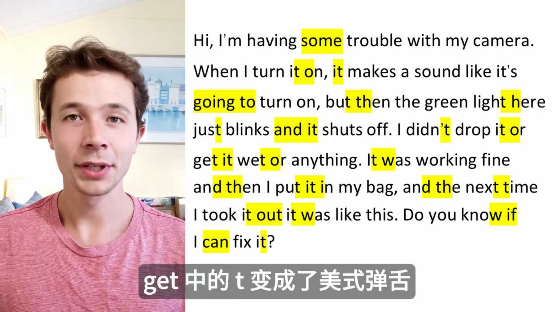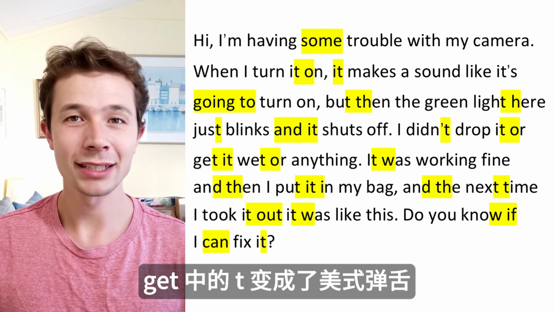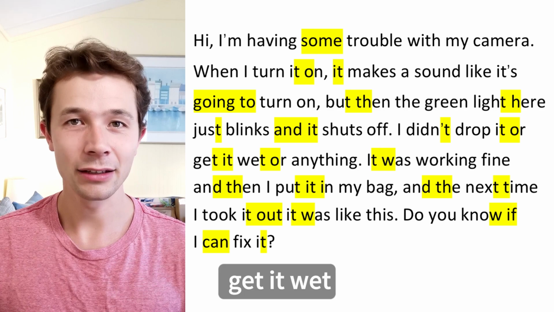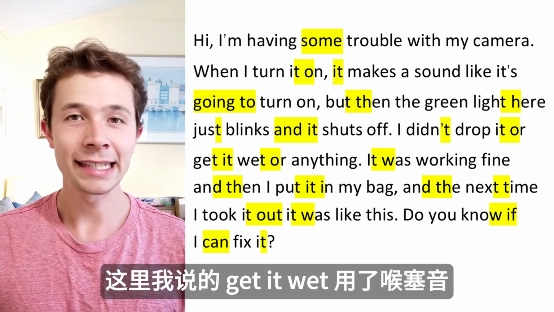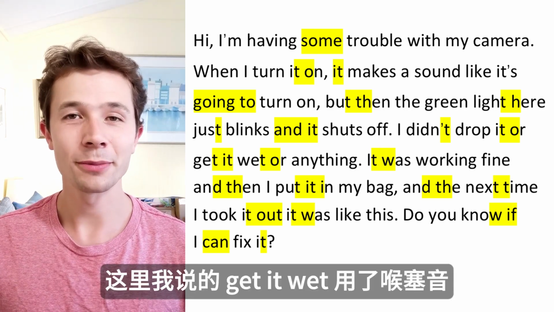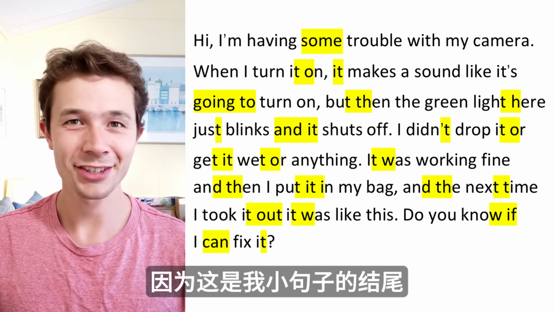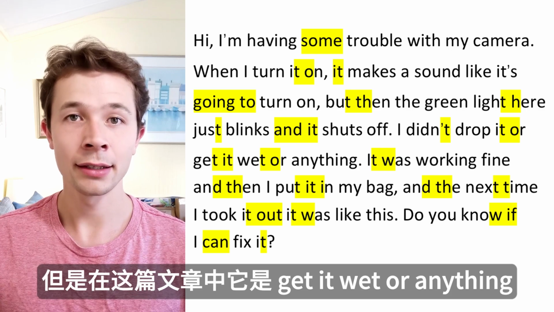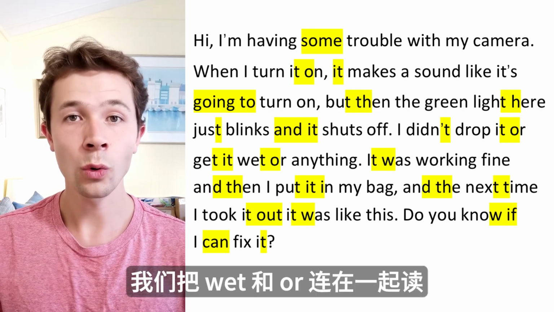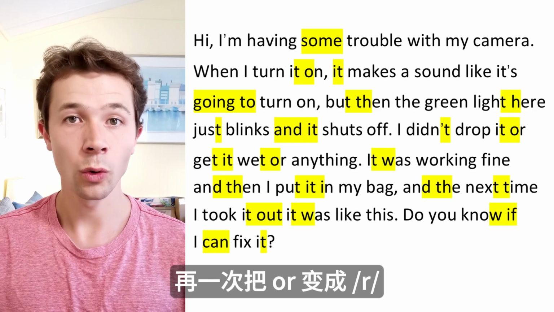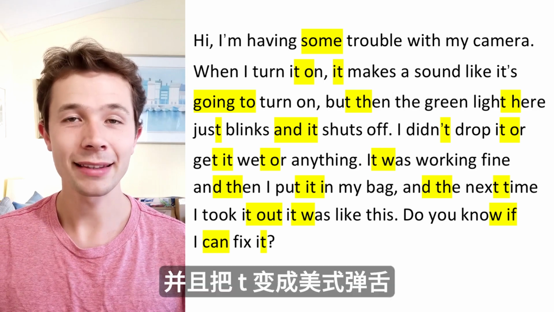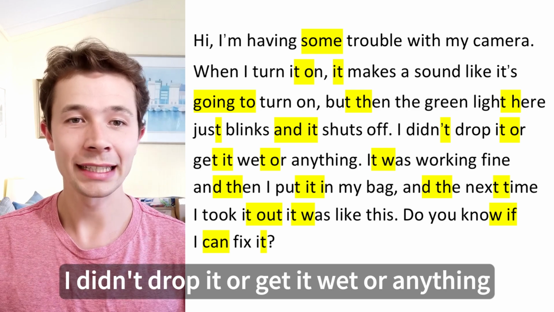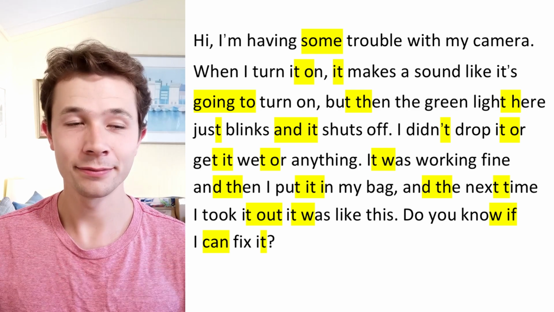Get it wet. Here the T in get turns into a tap, and the T in it turns into a glottal stop. Get it wet. Now, I'm saying get it wet using a glottal stop there because that's the end of my little sentence section. But in this text, it's get it wet or anything. We connect the wet to or. Again, we reduce or into and we make that T into a tap. I didn't drop it or get it wet or anything.